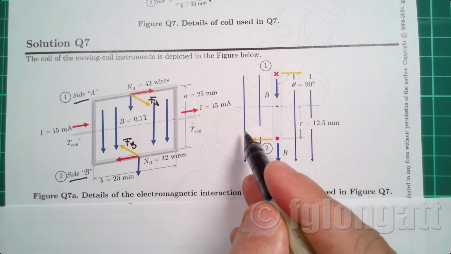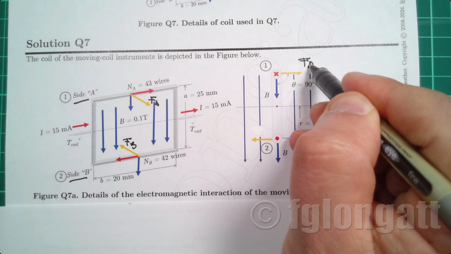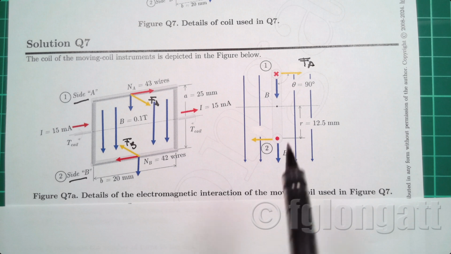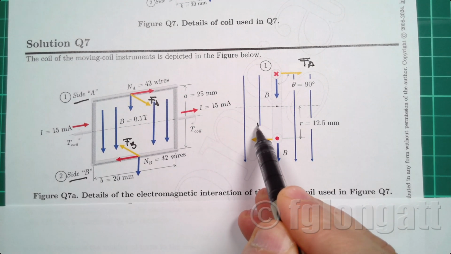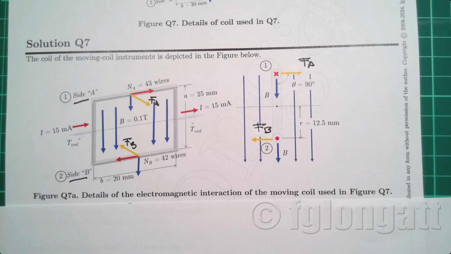In other words, we have the force A at the top created by 43 wires, and at the bottom the force B created by 42.